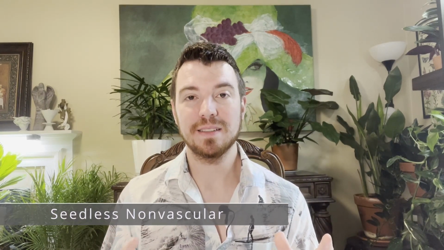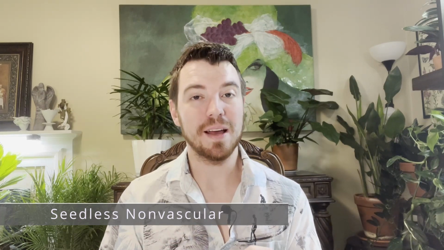So the first group is the seedless non-vascular plants. They don't make seeds and they don't have vascular tissue. And vascular tissue is basically things that can transport water and nutrients. So we have like veins and arteries, and most modern plants have xylem and phloem to transport water and nutrients, but these plants, they don't have that. They absorbed water and nutrients through diffusion and osmosis. So via rainwater and air and things like that.